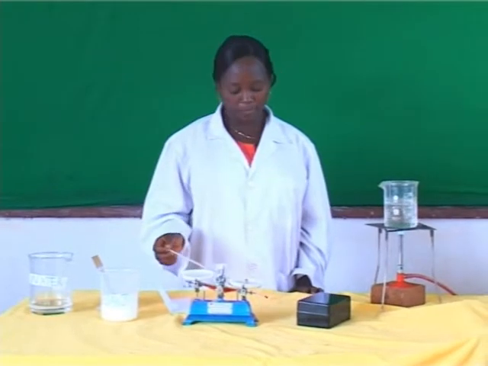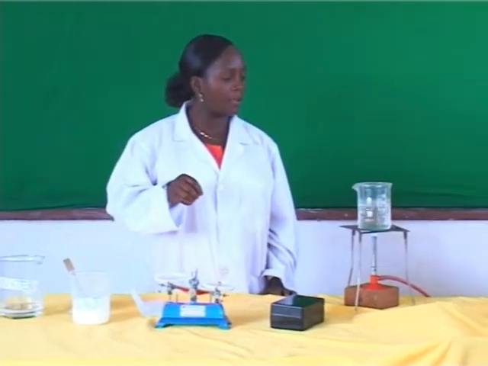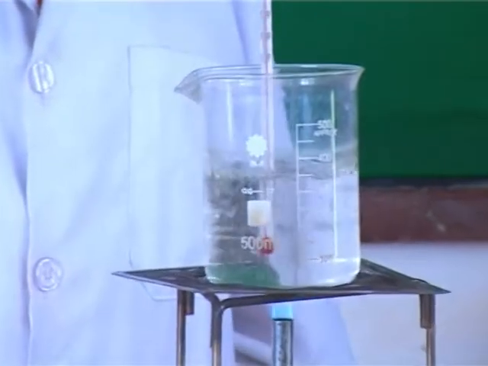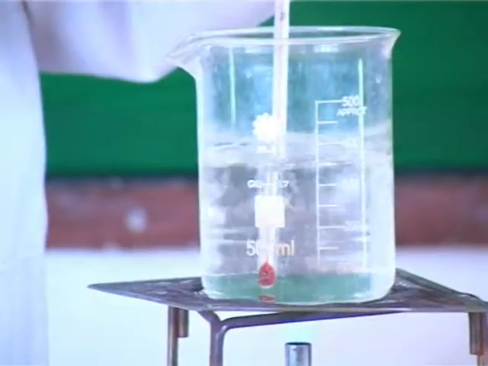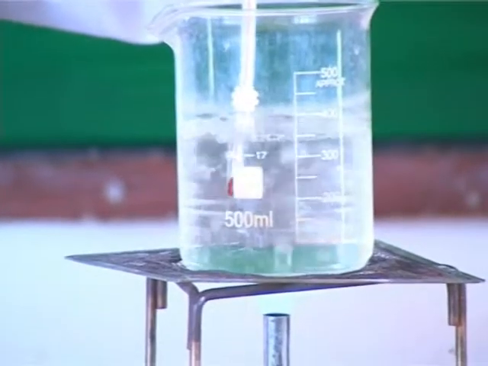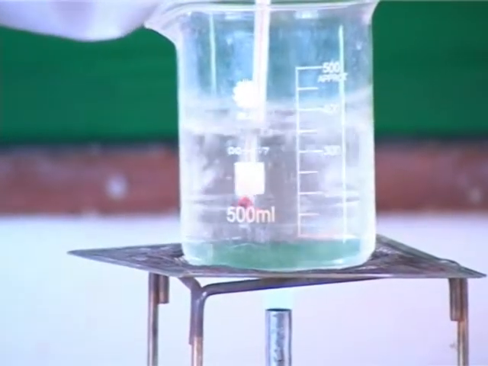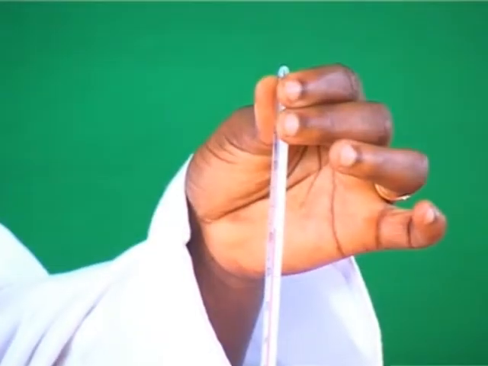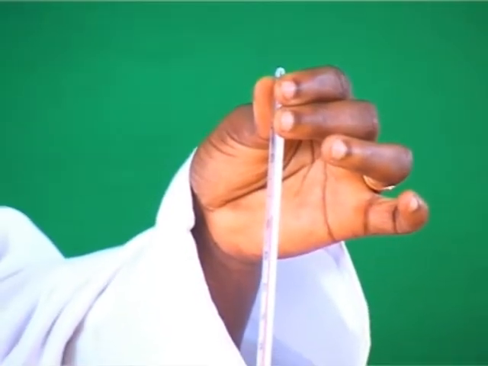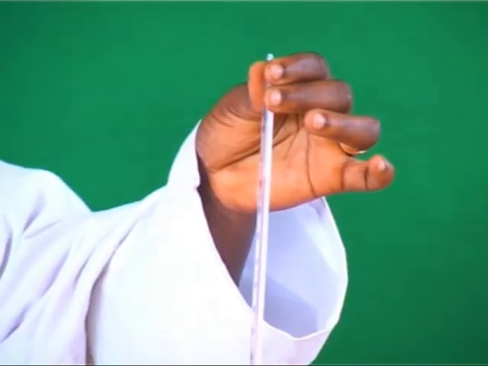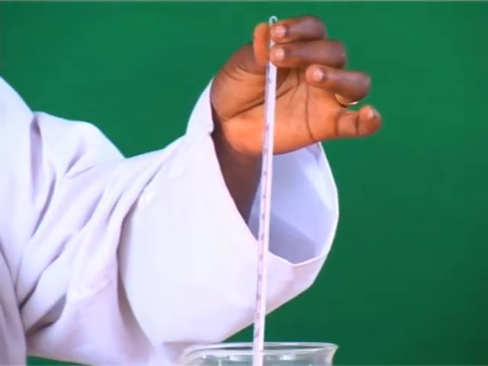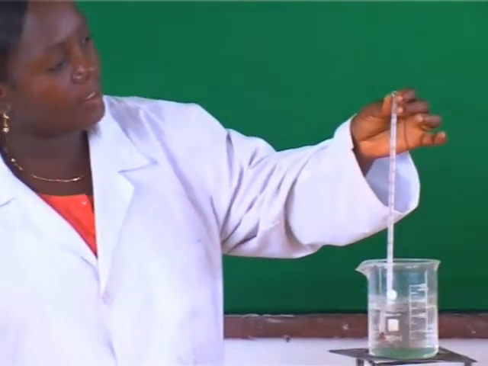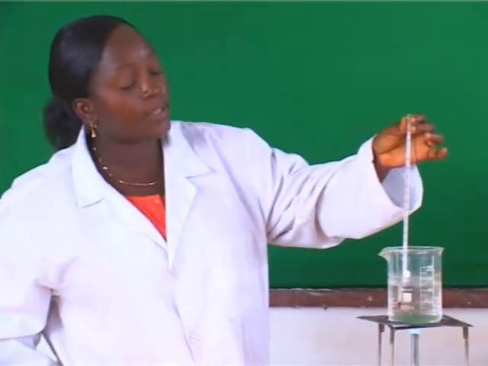By using a thermometer, measure the temperature of boiling water. The temperature of boiling water is 94 degrees centigrade.